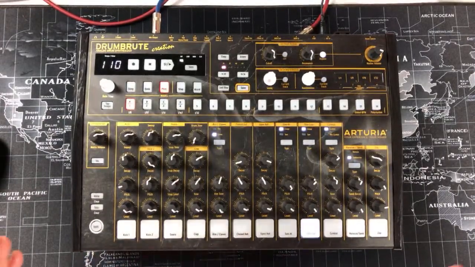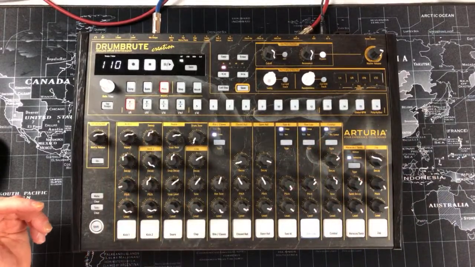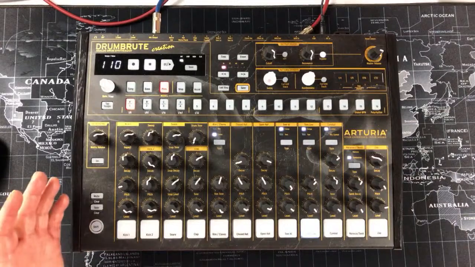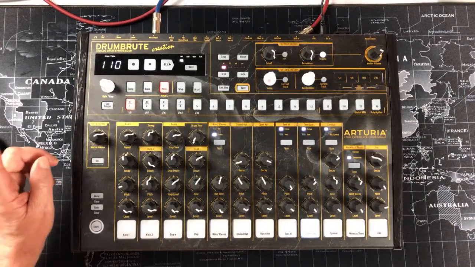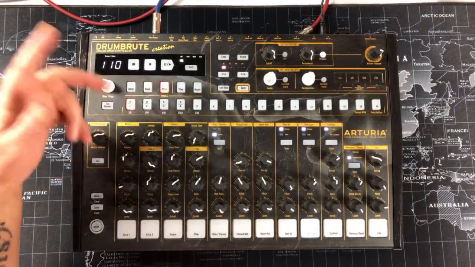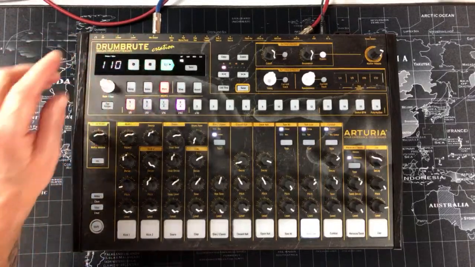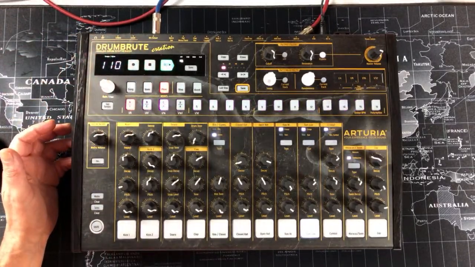Okay, so we've basically run through the sounds, and now what we want to do is program some more stuff. We're on bank B, we know this, we're on pattern A, and this is our pattern with our rims and claves, which is very nice.